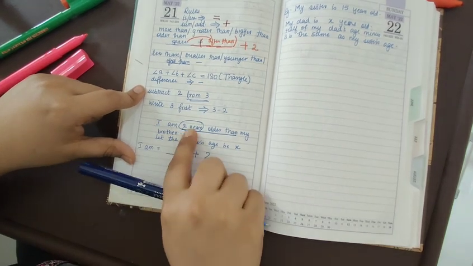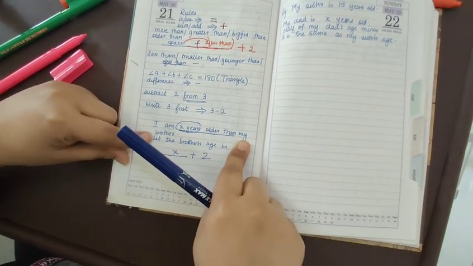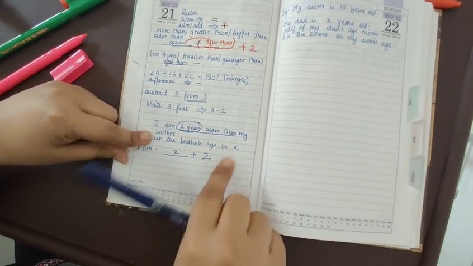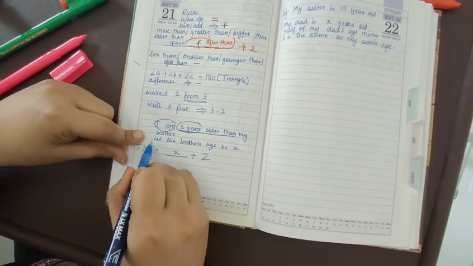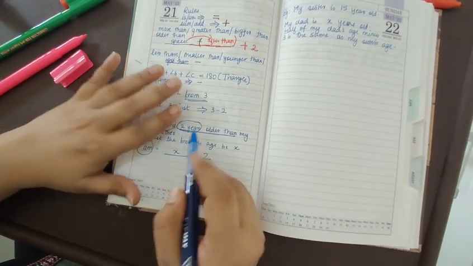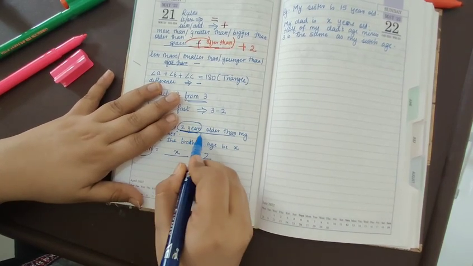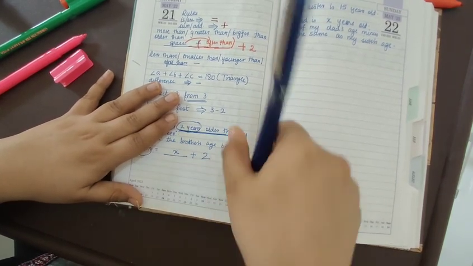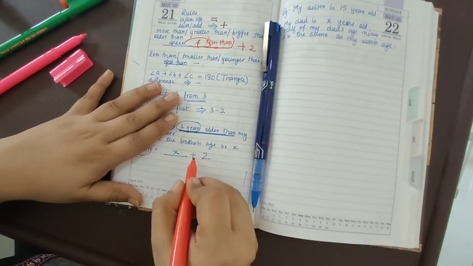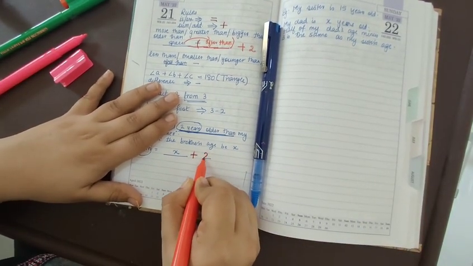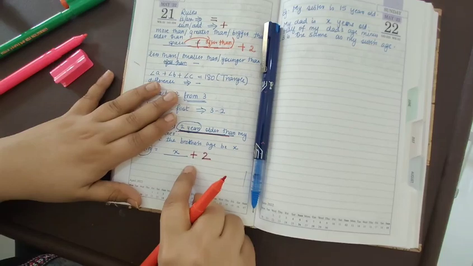Example: I am 2 years older than my brother, and let the brother's age be x. So I am 2 years older than my brother. So 2 years older than, right? So I will write plus 2. For this sentence I will write plus 2.